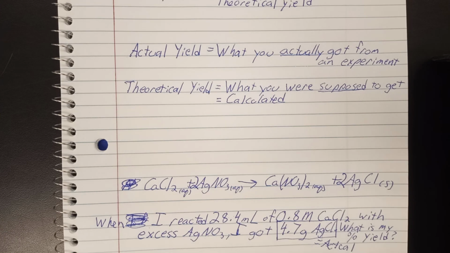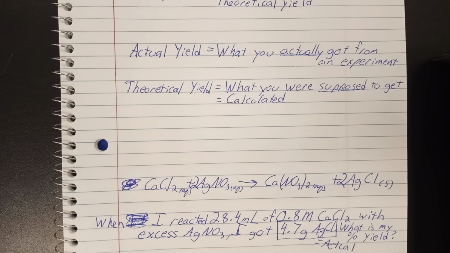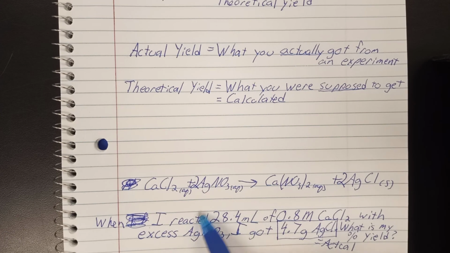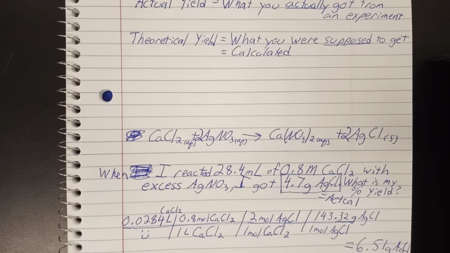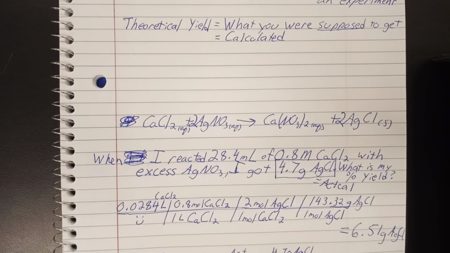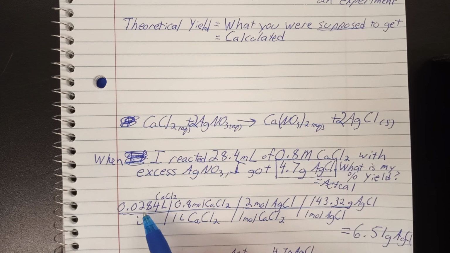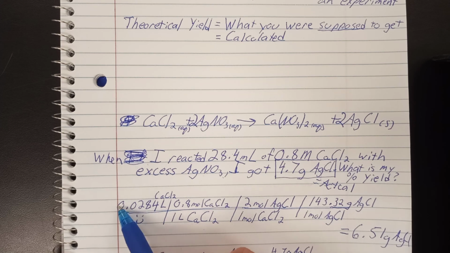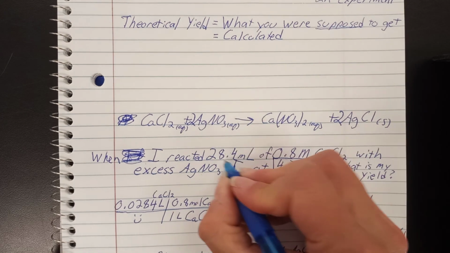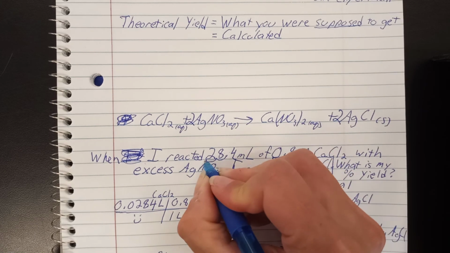Well, this is a stoichiometry problem, just like we've been doing all along. So I'm going to take that 28.4 milliliters of 0.8 molar calcium chloride and put it into our dimensional analysis. Now, if you're still struggling with these molar ones, that's why I put this one in here. Milliliters can't go in. They've got to be in liters. So I've moved my decimal point over 3 spaces: 1, 2, 3.